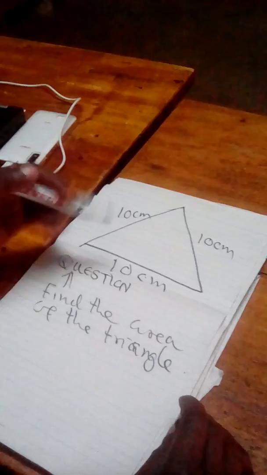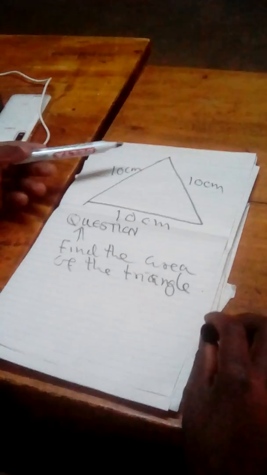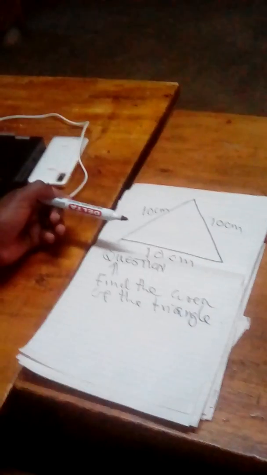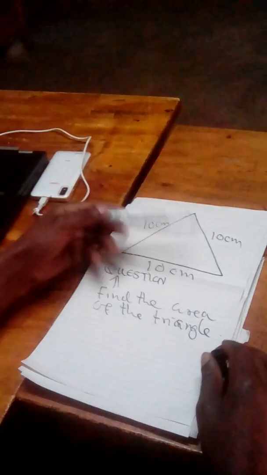Now, how do we find the area of this figure, which is in 2D shape? By using the application of the Pythagoras Theorem.